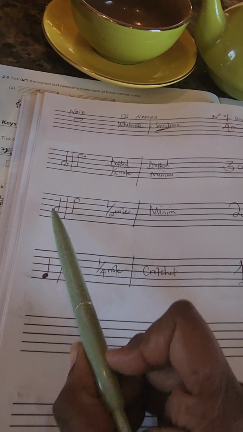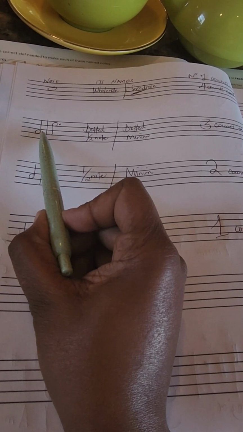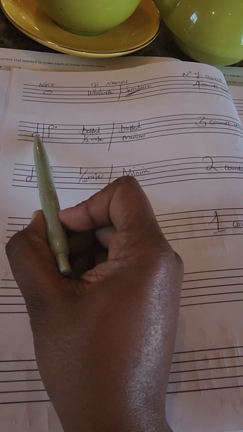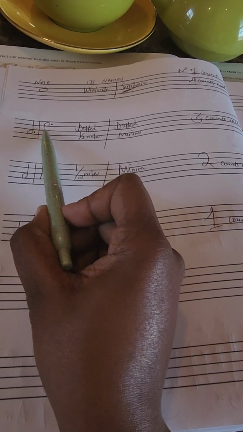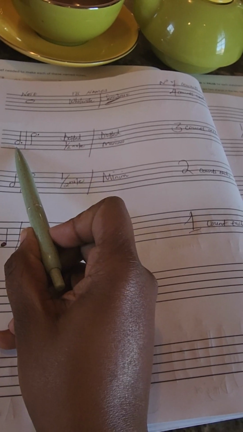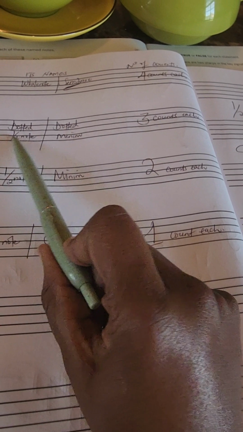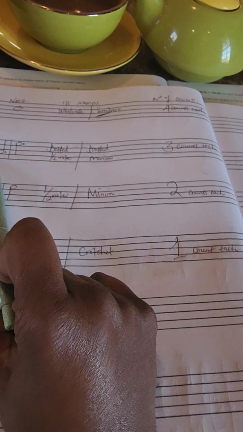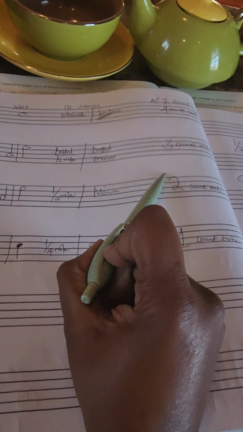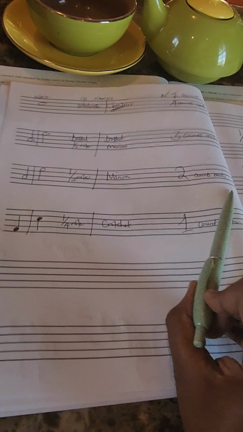Now, the difference between this one and this one is that this one has a dot next to it. And what happens when there's a dot next to a note, it alters the value of the note. Because you notice this and that are the same, just that this one has a dot. And just by having that dot, it alters the value. The one with the dot gets more counts. So a dotted minim, also known as a dotted half note, is 3 counts, whereas the half note is 2 counts.